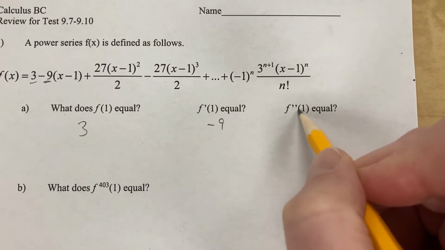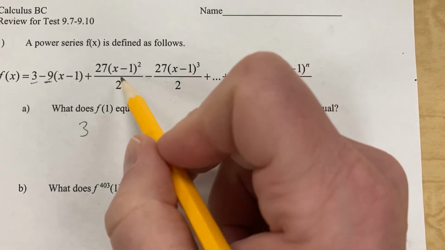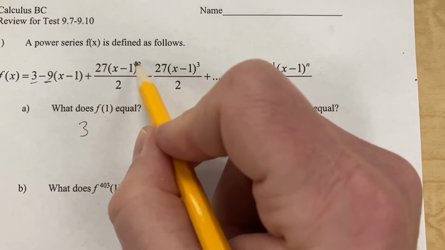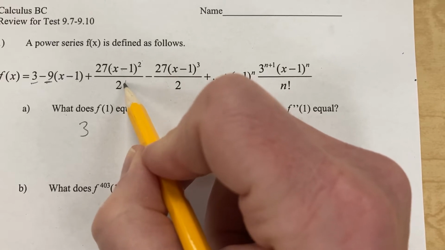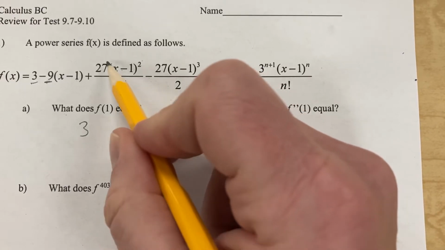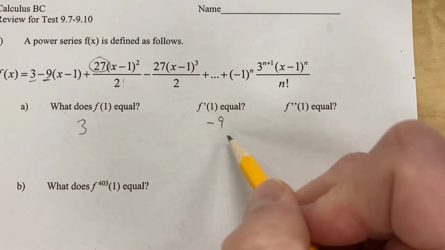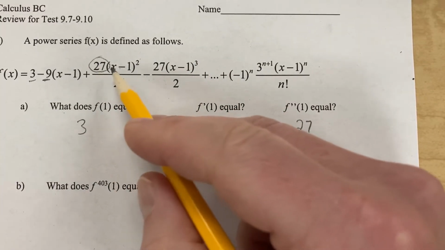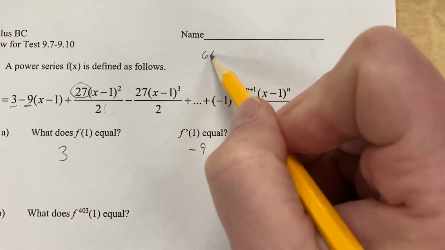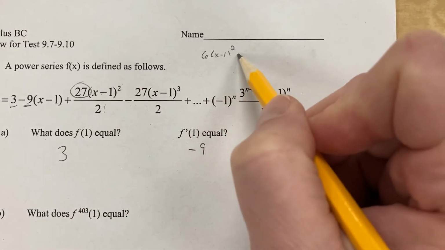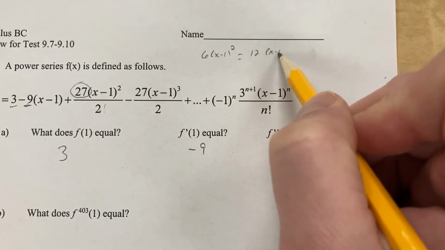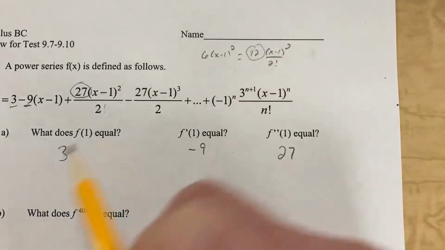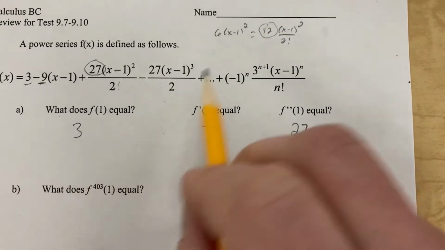Now when you go to the second derivative, you've got to be a little careful, because for the second derivative, it's coefficient times x minus 1 squared over 2 factorial. The fact that 2 factorial is already sitting here means that our coefficient part would just be the 27. Now if that 2 had not been there, we'd have to create that. So for example, if it had been 6(x minus 1) squared, we would have to write that as, or at least see it as this, and then the coefficient would be the 12 then. Okay. So you've got to be a little careful with that.